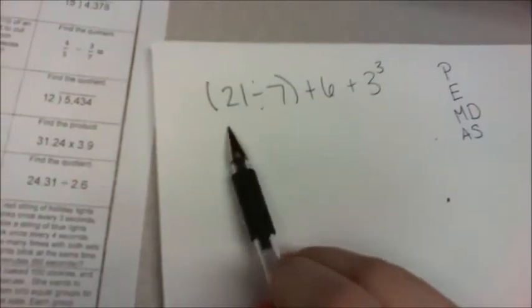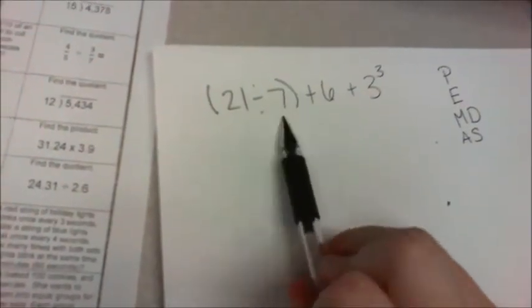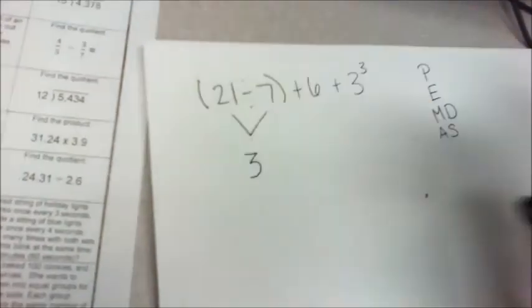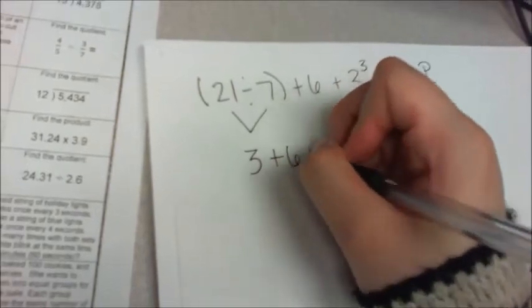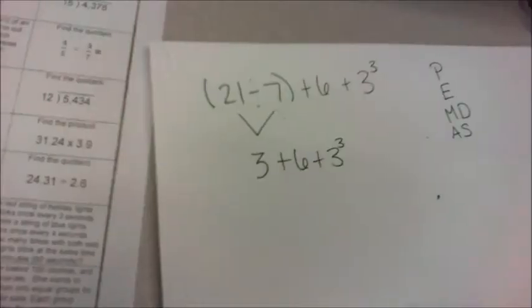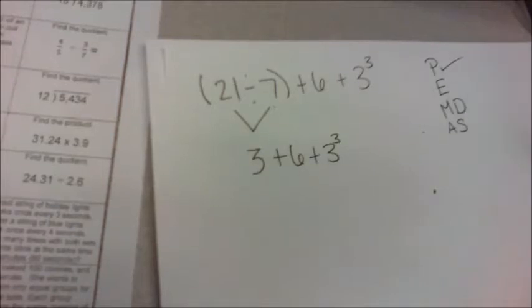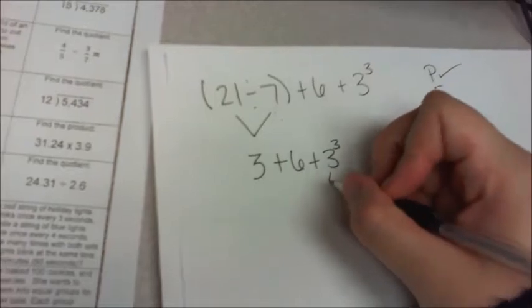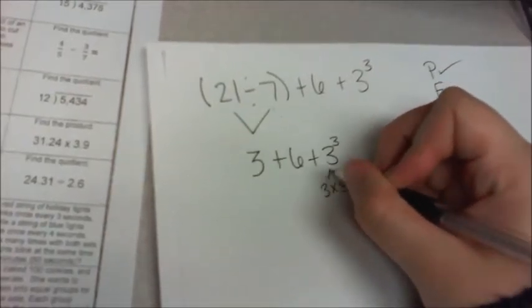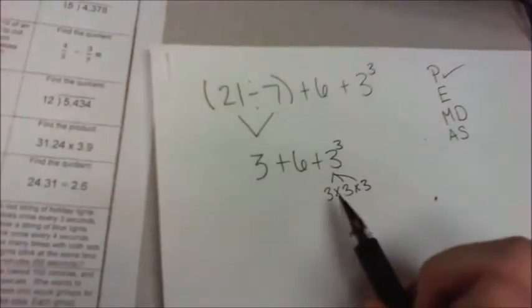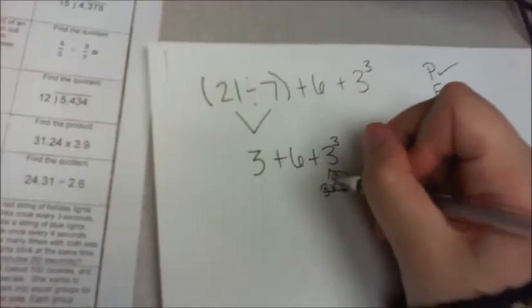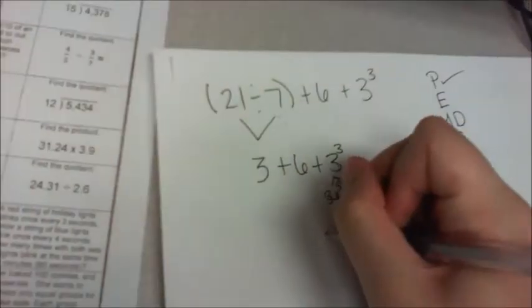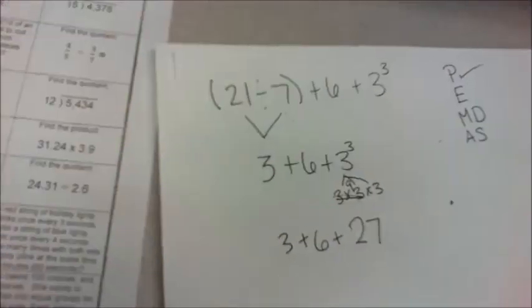Parentheses first. Right here we have 21 divided by 7. Well, 7 times what number gives me 21? That would be 3. Bring down the rest. We're done with parentheses. We're now at exponents. I have 3 to the 3rd power, or 3 cubed, which means I need to do 3 times 3 times 3. 3 times 3 is 9. 9 times 3 is 27. Bring the rest down.